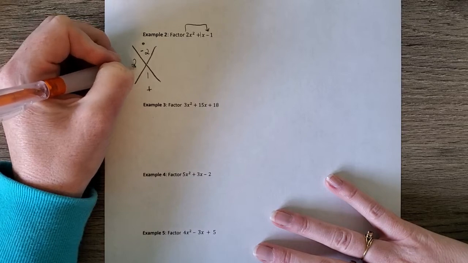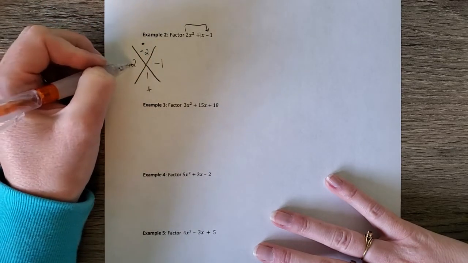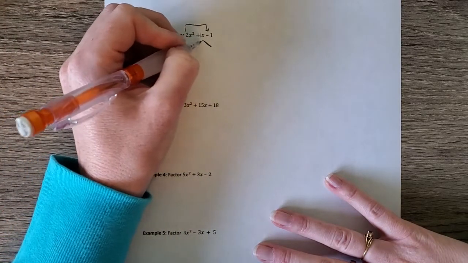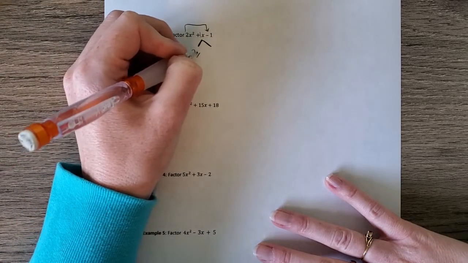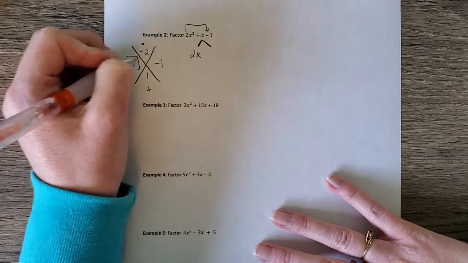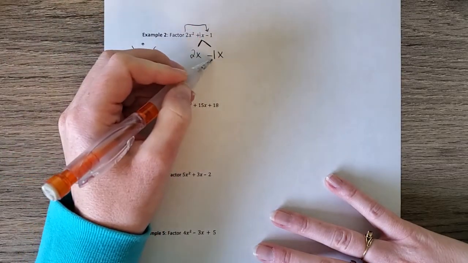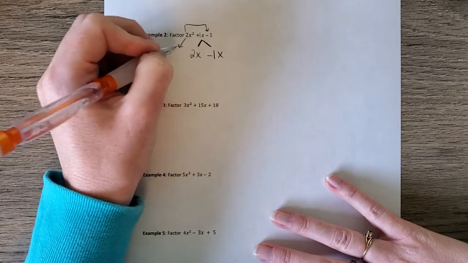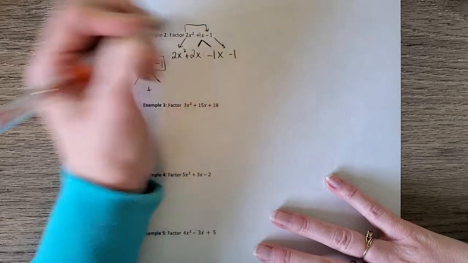And so 2 times -1. 2 times -1 is -2. 2 plus -1 is 1. So now we're going to take that middle and we're going to split it. And we're going to replace it with 2x, which is from here, and then minus 1x. And 2x minus 1x is 1x, so that hasn't changed. And then we bring down the first term, 2x squared, and bring down the last term, -1.